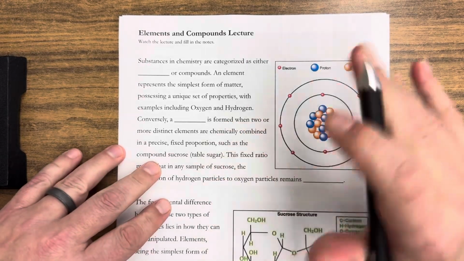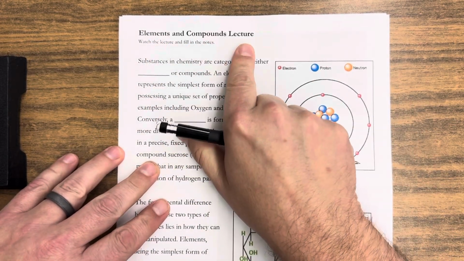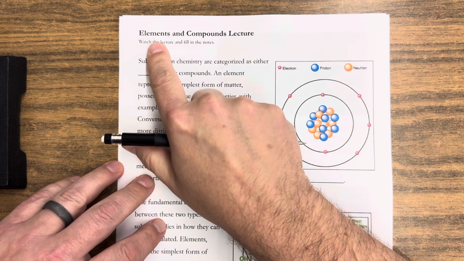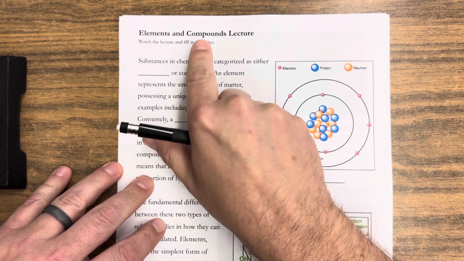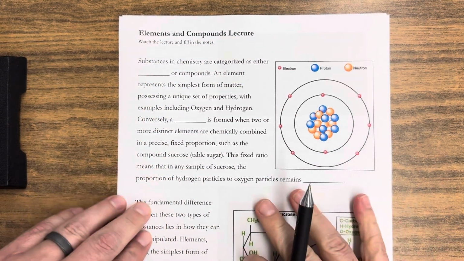Hello, today I'm going over the Elements and Compounds lecture. So we'll introduce the idea of elements and how they're different from compounds.